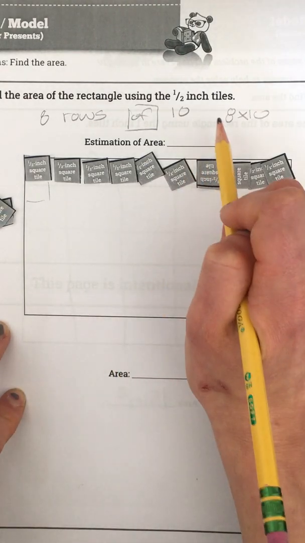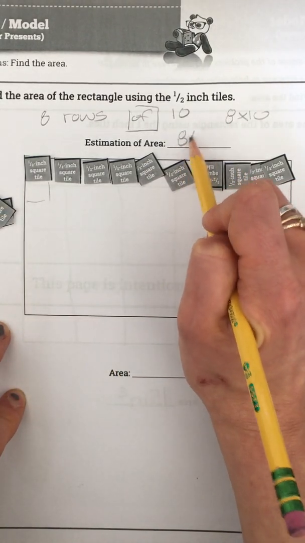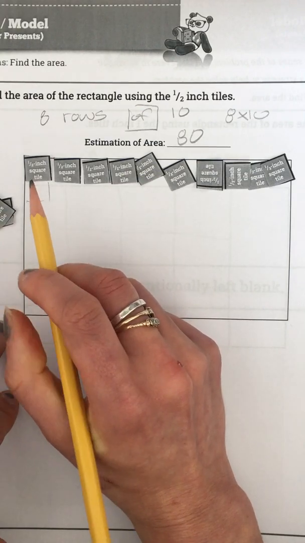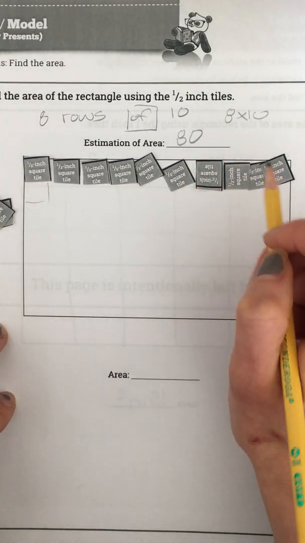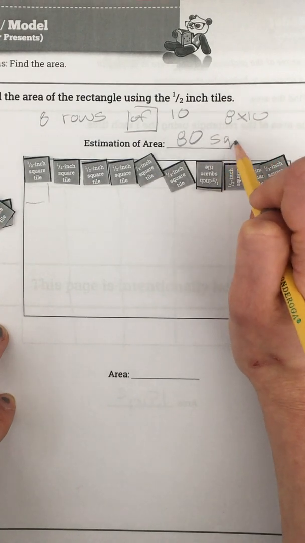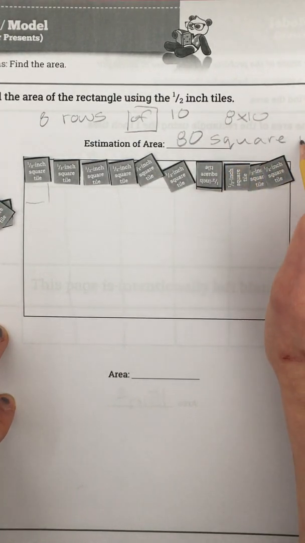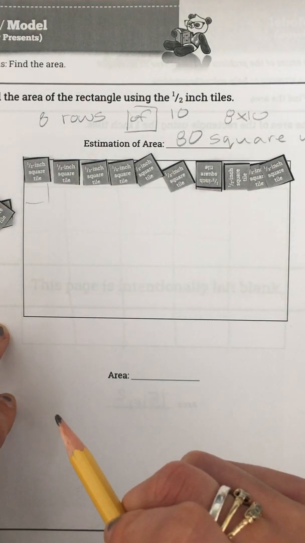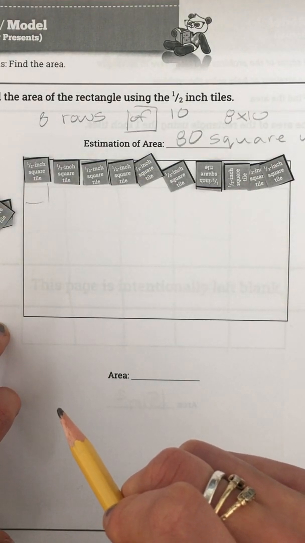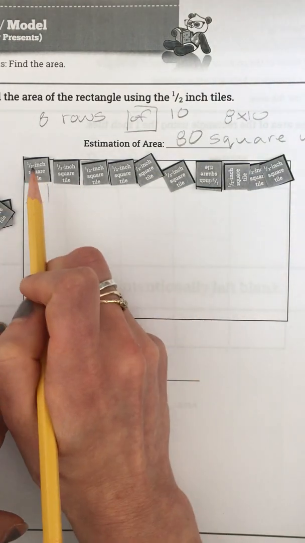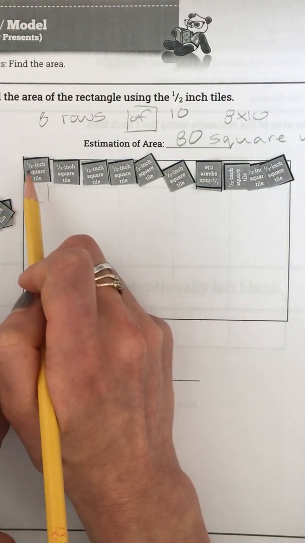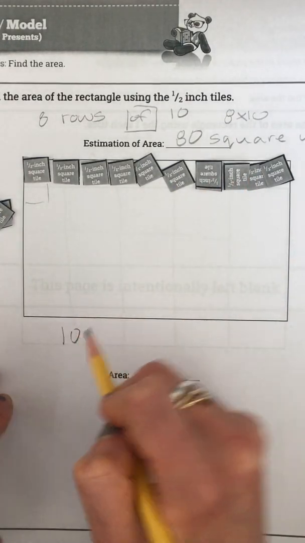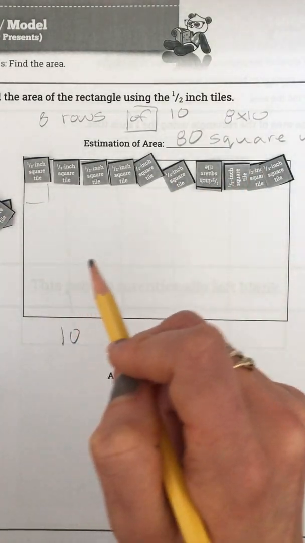Well, we know that 8 times 10 is 80, and since we're working with half inches, we would say, well, we can just say square units for right now. But you can also say half-inch squared, okay? But goodness gracious, I don't know if I'm right, but I know that I can figure out my columns now. So if I have 10, let's see if I was right or wrong. I'm going to actually do it.